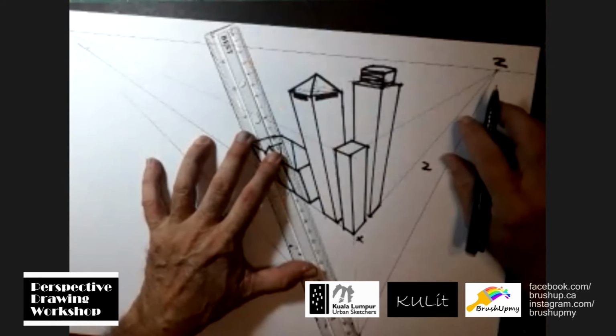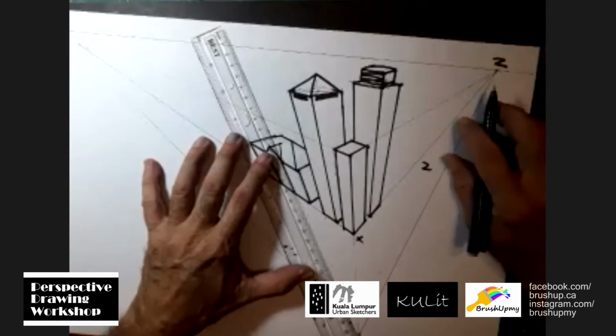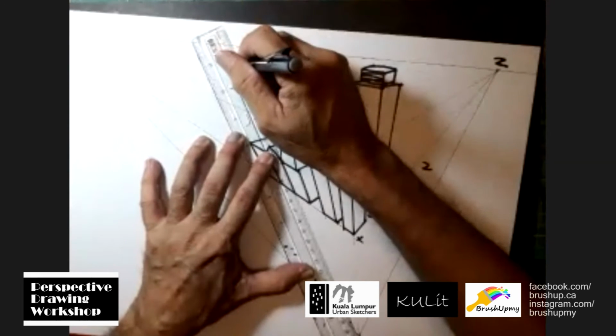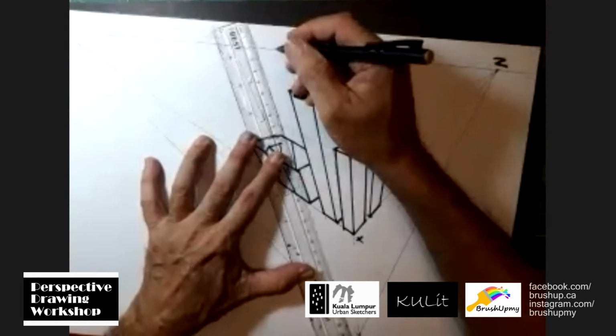Okay, we're going to try another different type of building.